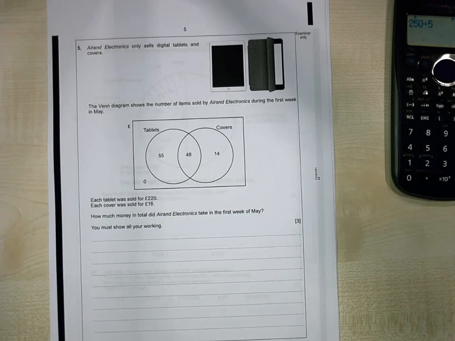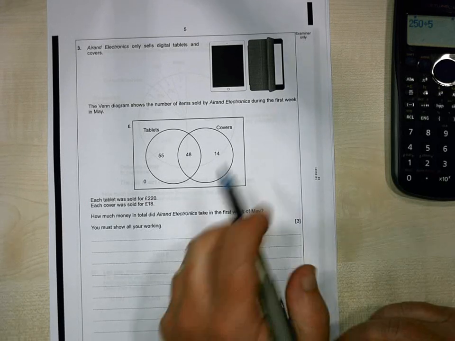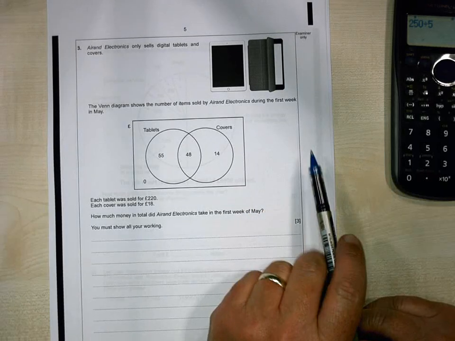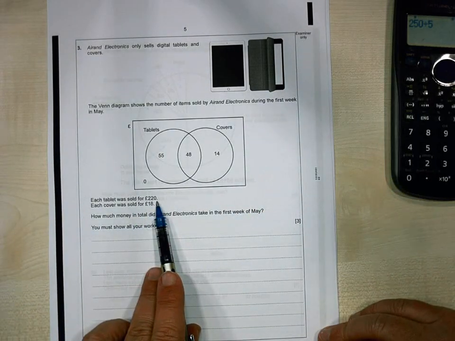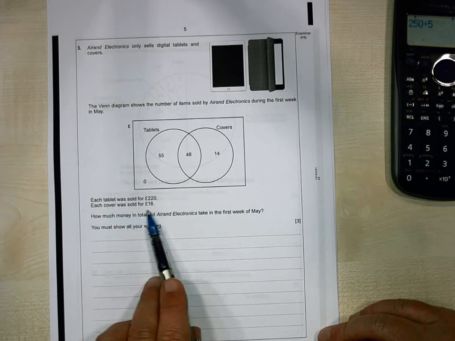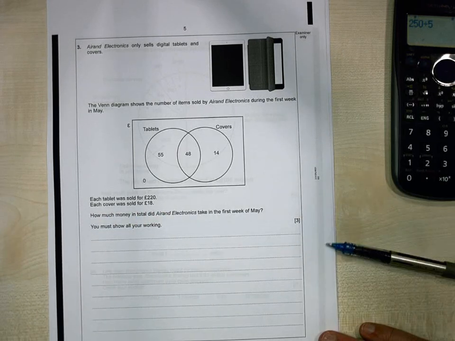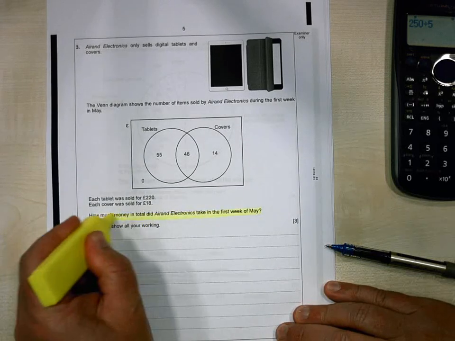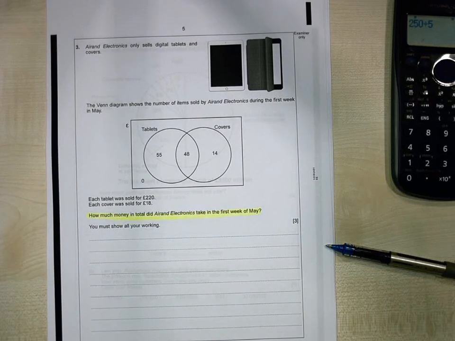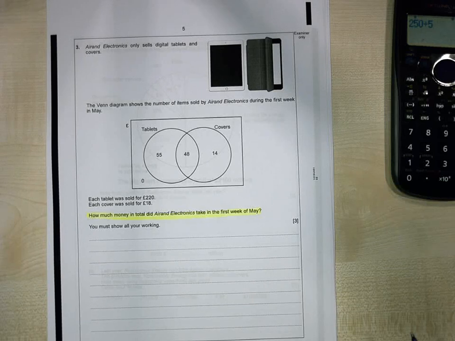Question 3. Air and Electronics only sells digital tablets and covers. The Venn diagram shows the number of items sold by Air and Electronics during the first week in May. Each tablet was sold for £220. Each cover was sold for £18. How much money in total did Air and Electronics make in the first week of May?